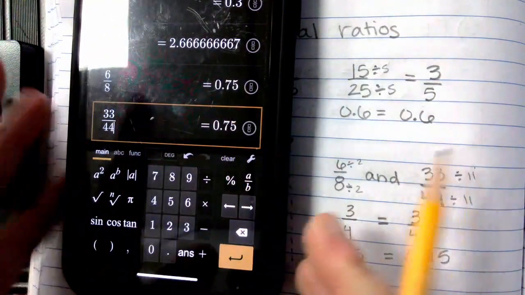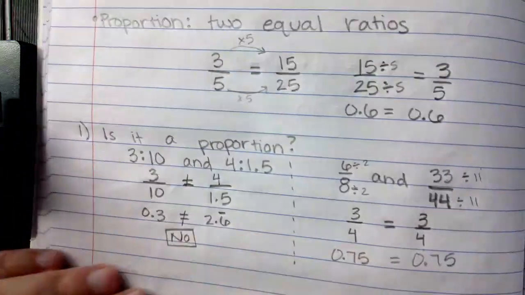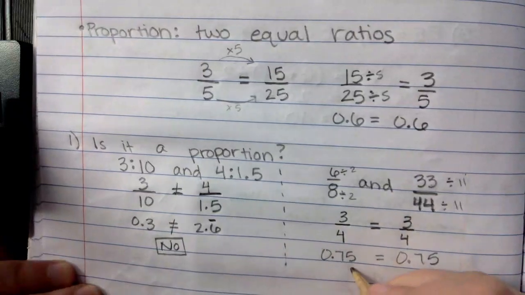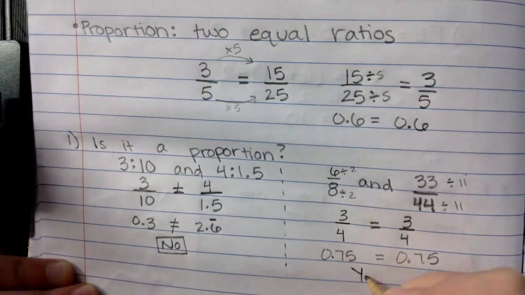Alright, we're going to do one word problem, and then we're going to just talk a little bit about some algebra problems that we're going to be working with as we go throughout this chapter.